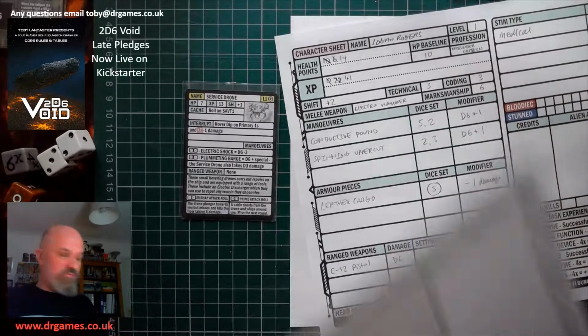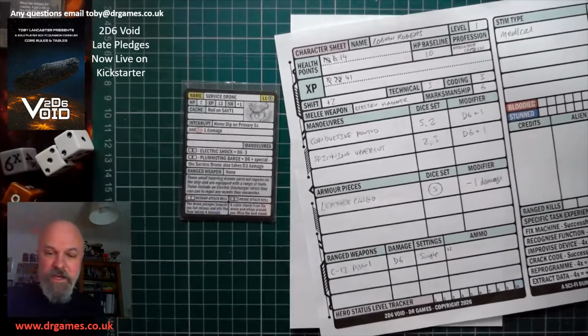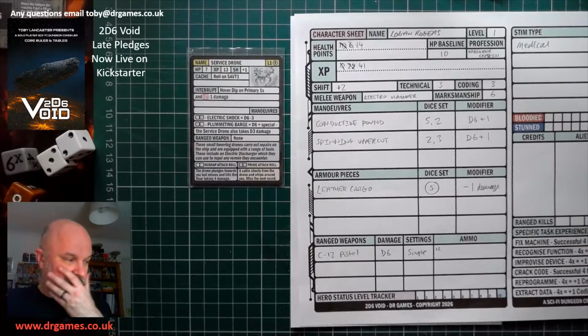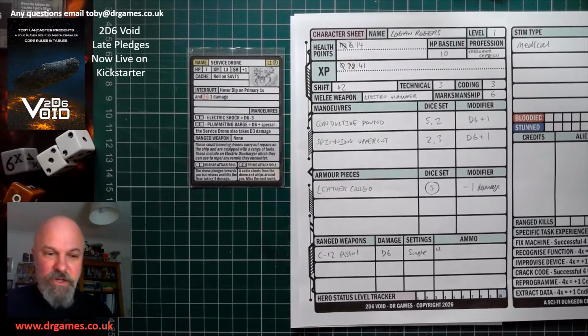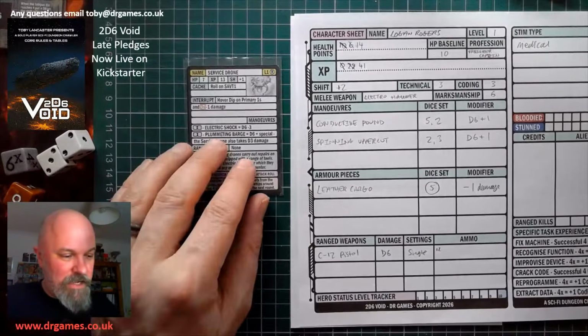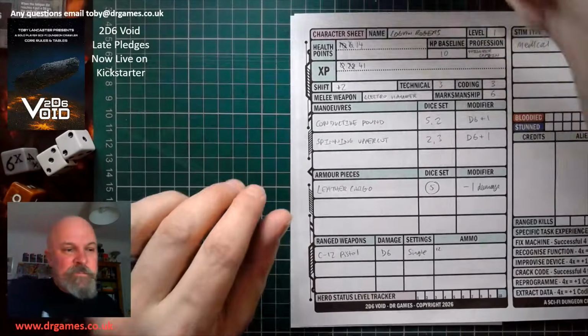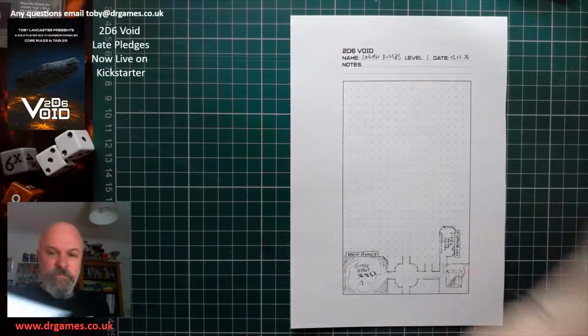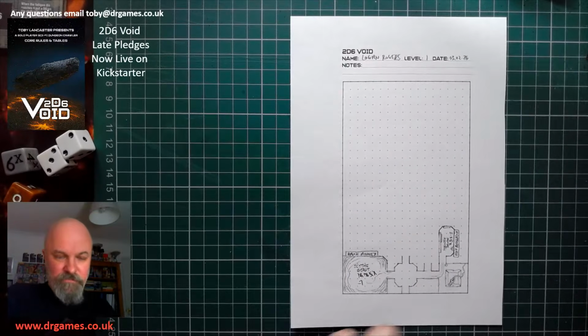-3 damage mod. Nice. That's a one-off hit. I will decide when to use that. Kind of just put it onto my chest and it reduces the damage by 3. So that's going to be very, very useful. All right. So one service droid down, drone down.